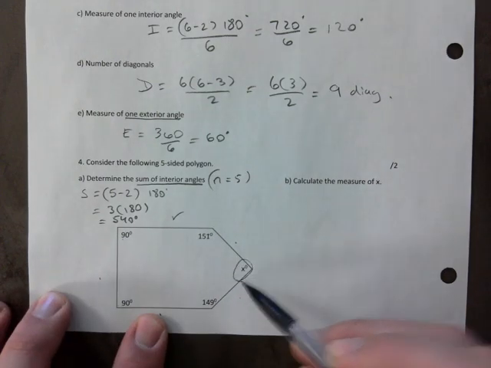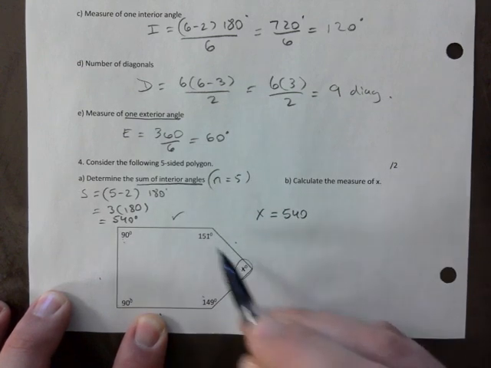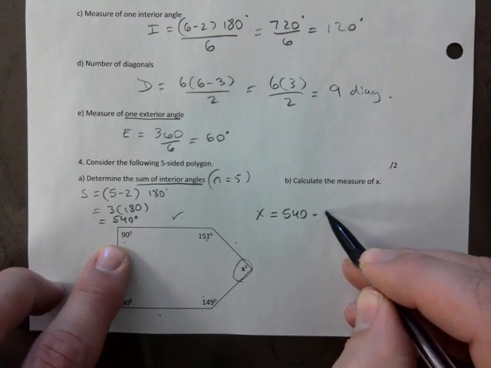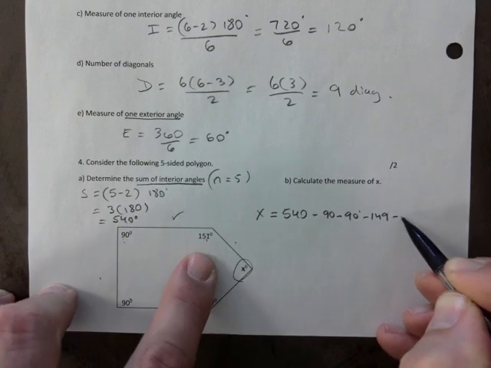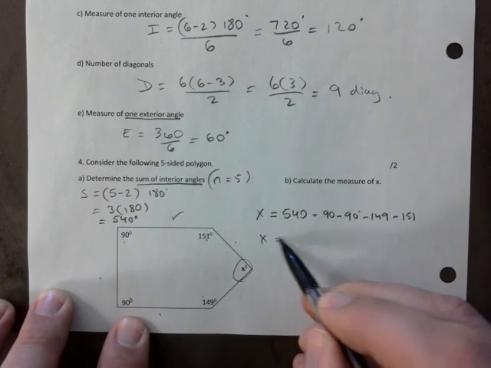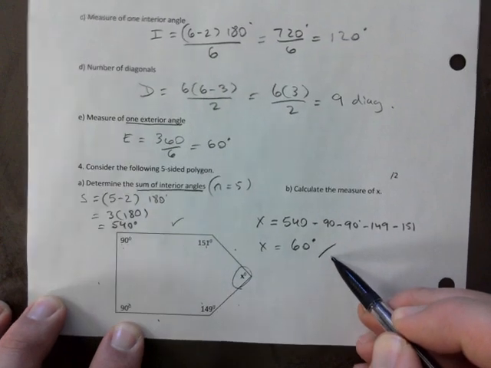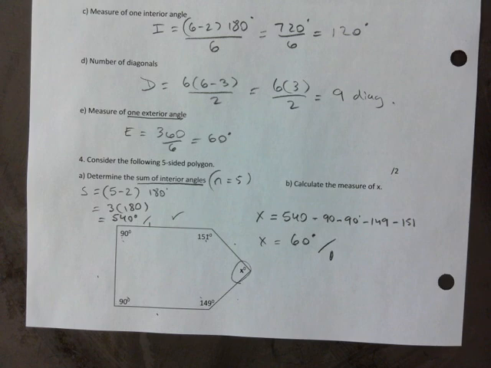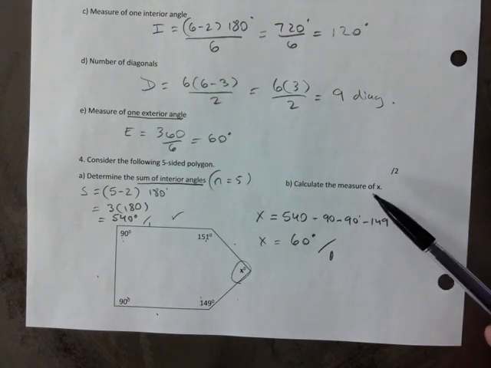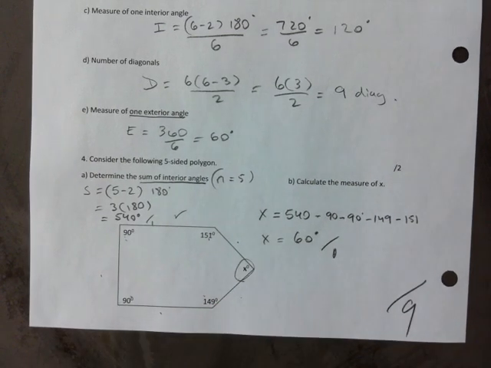And then how would you find angle x? Right? All these add up to 540. Just start subtracting, right? 540 minus 90 minus 90 minus 149 minus 151, and that gives you 60 degrees. You get another mark for that. So 1 mark for that one, 1 mark for the other. So this page is 2 and 5 is 7, another 2 is 9. So 9 marks for this back side. 9 and 9 is 18.